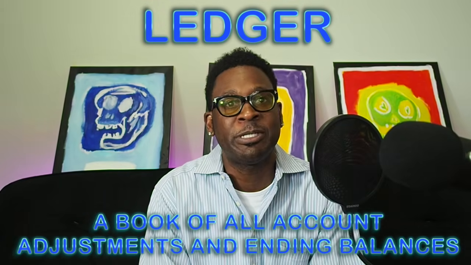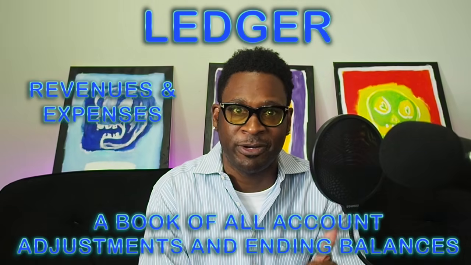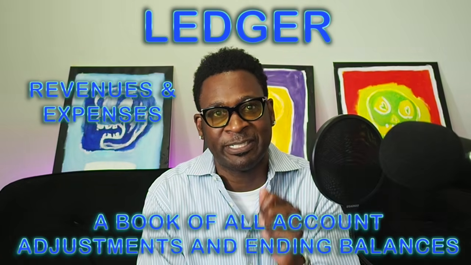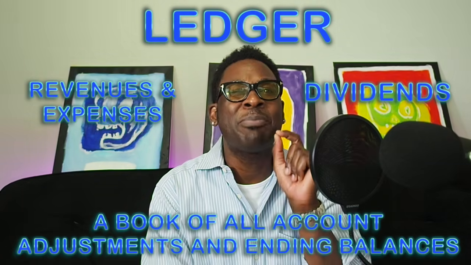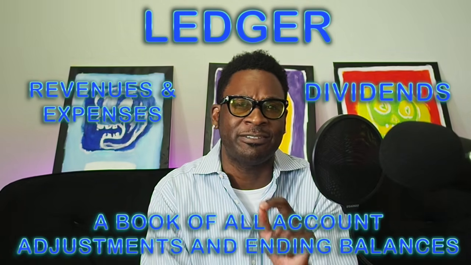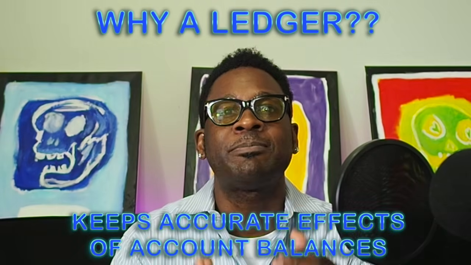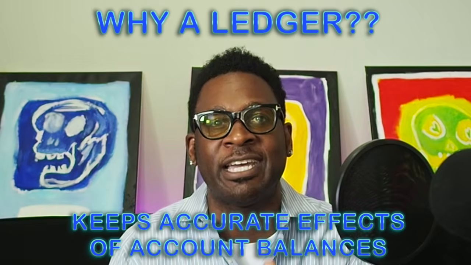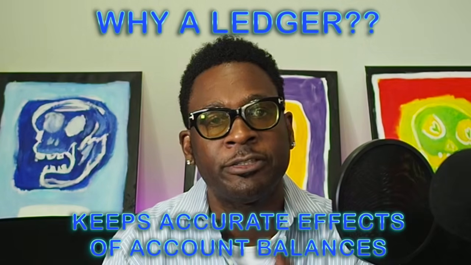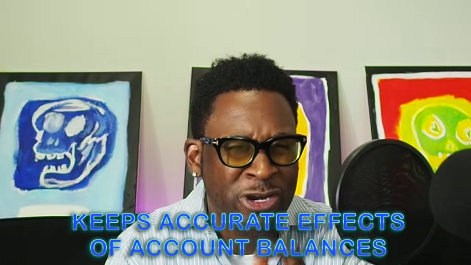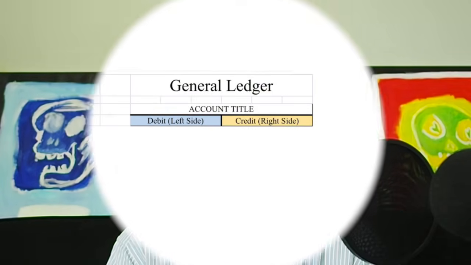We know that to be those income accounts, which consist of revenues and expenses. And we also know retained earnings is affected by dividends. So any possible account that you could think of that affects your business would be inside of the ledger. Now, what is the ledger's main responsibility? To keep the accurate effect of each account and its balances. So, let's take a look at an actual ledger so we can really understand what it entails.